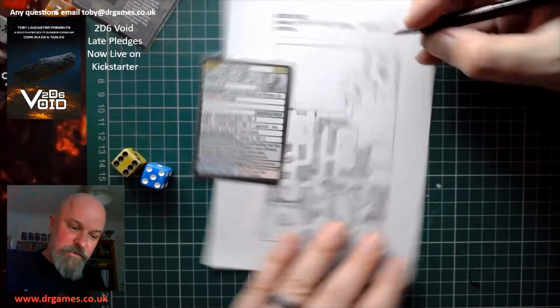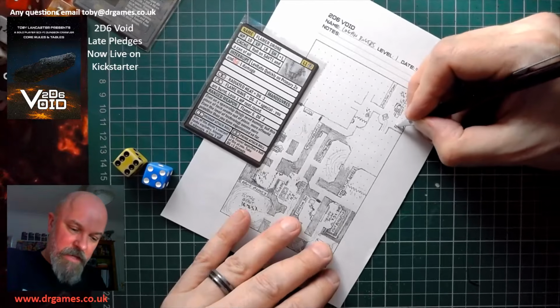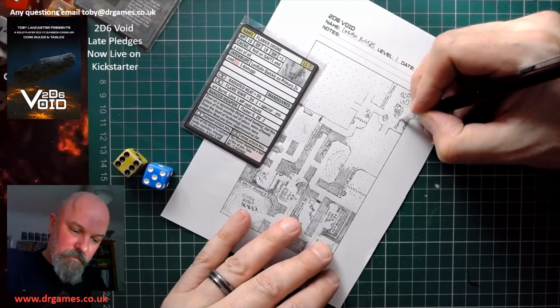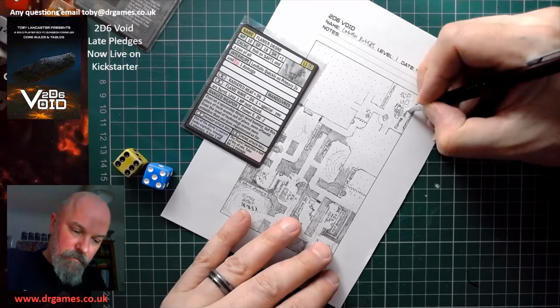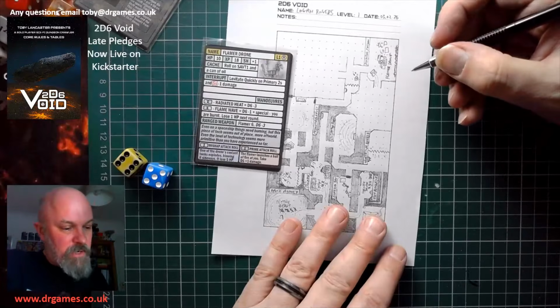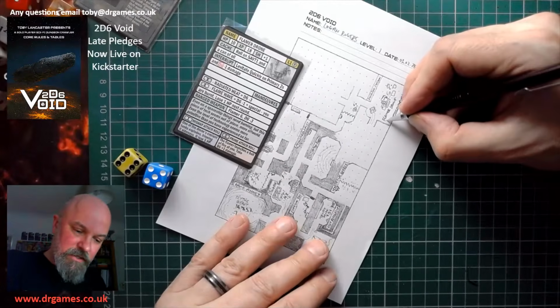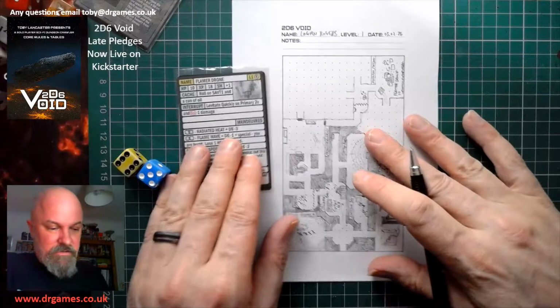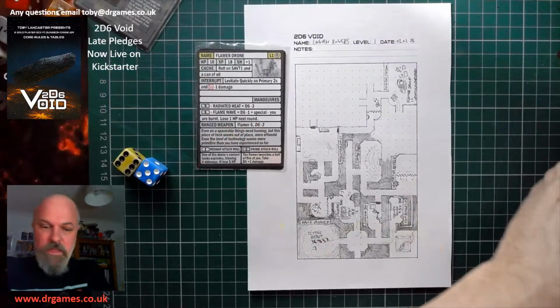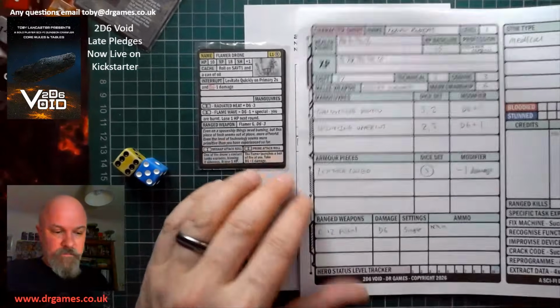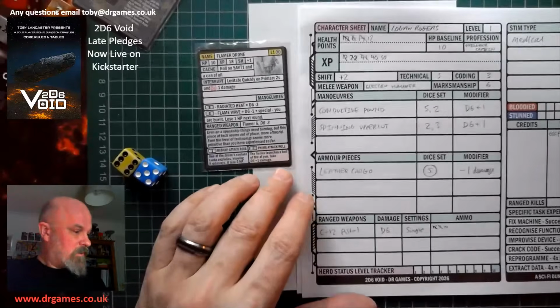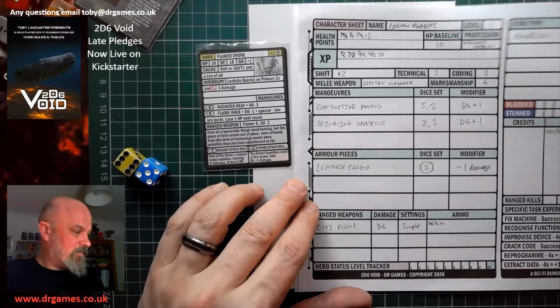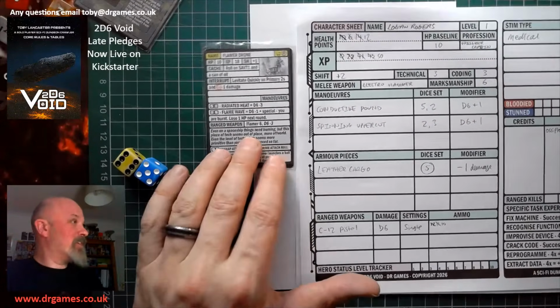Alright, flamer drone. Quite a bit has happened up in this room. Flamer drone has 10 HP. Get your marshmallows out.